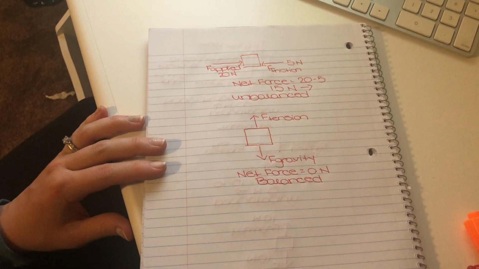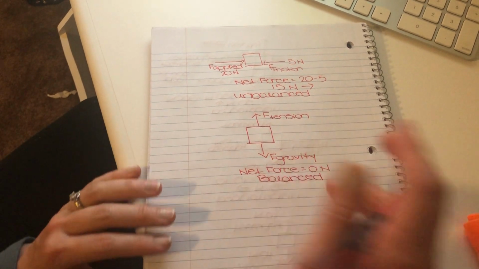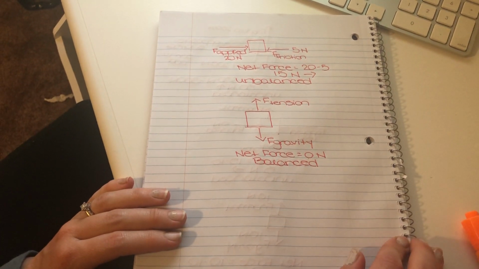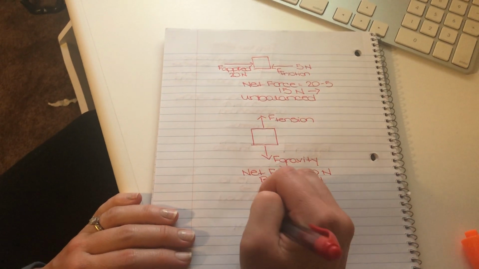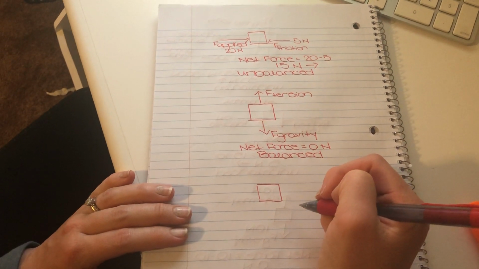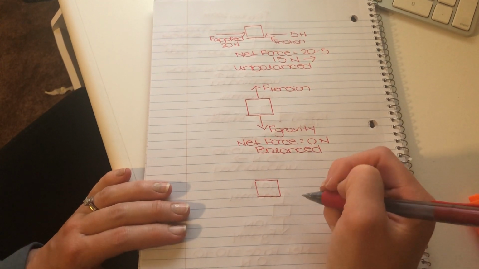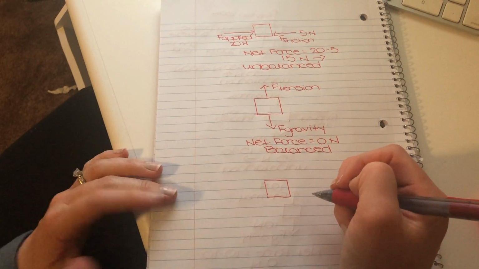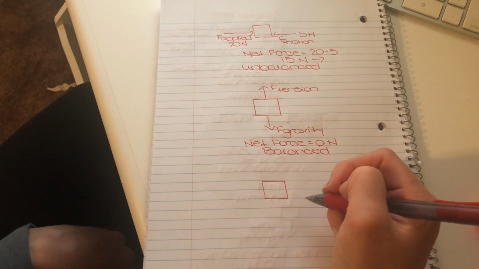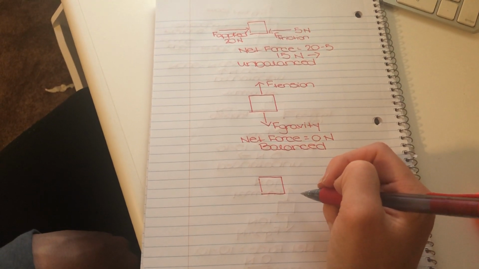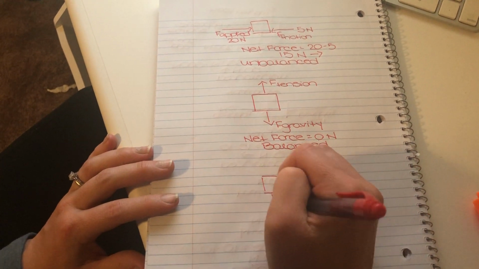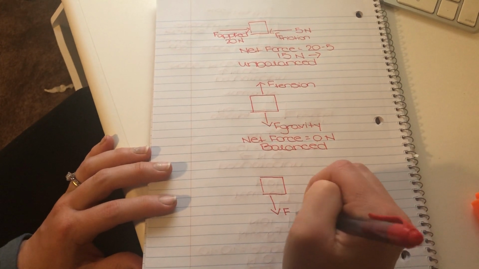All right, number 5, a skydiver is descending toward Earth in free fall with constant acceleration. Ignore air resistance. The skydiver has a weight of 400 newtons. So the box is the skydiver. Okay, it says ignore air resistance. So air resistance would be, like if a feather falls, it's going to fall slower than a brick because the feather's going to catch the air. We're going to ignore that because if there's no air resistance, everything's going to fall at the same rate. It would hit the ground at the same time. So the skydiver has a weight of 400 newtons. So his weight is gravity.